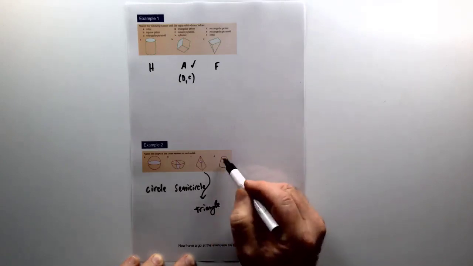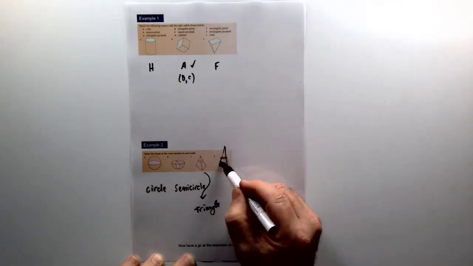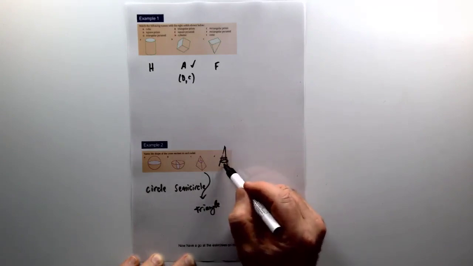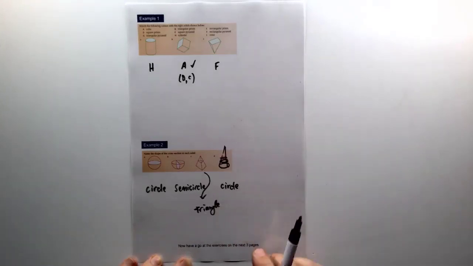And here we've got a truncated cone. So, you know, we had a whole cone and we've cut the top off there. And you can see that any cut that we make parallel to that base will also be a circle there. Okay, so there's 3 pages of exercises today.